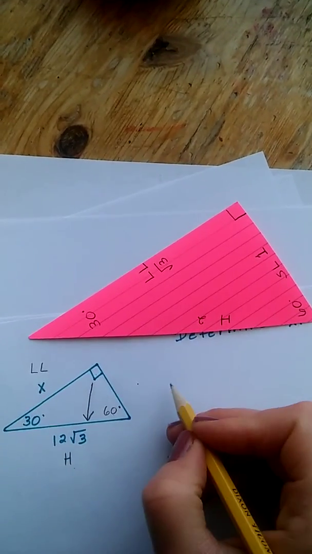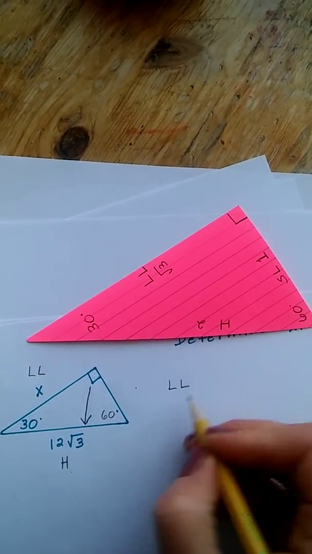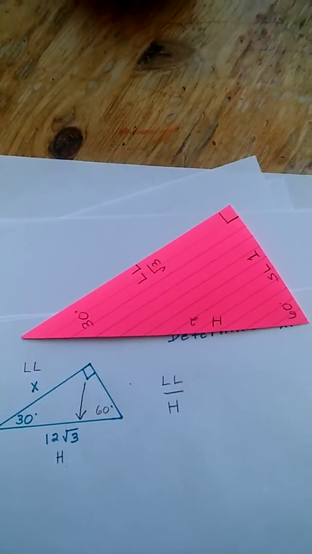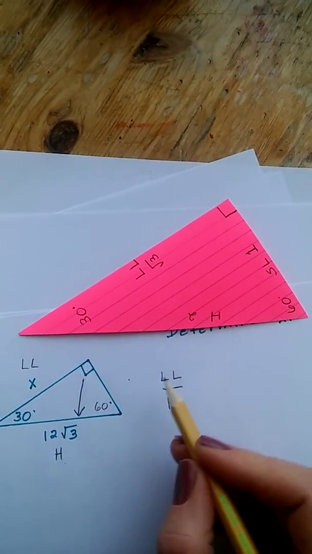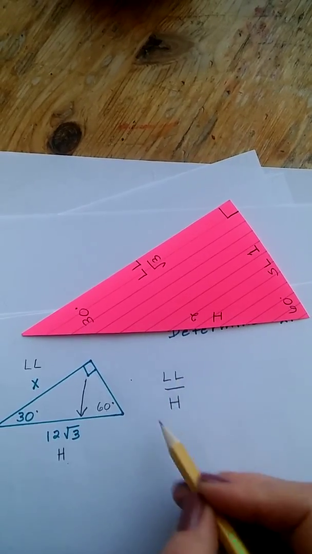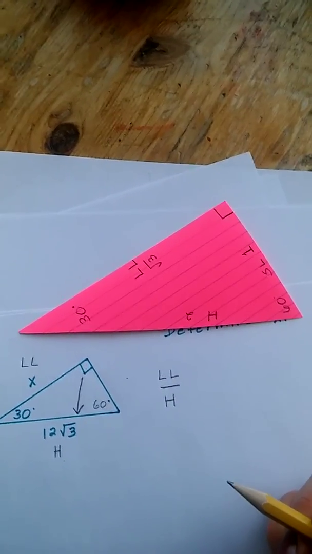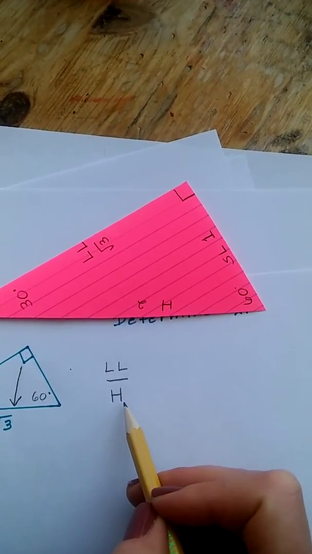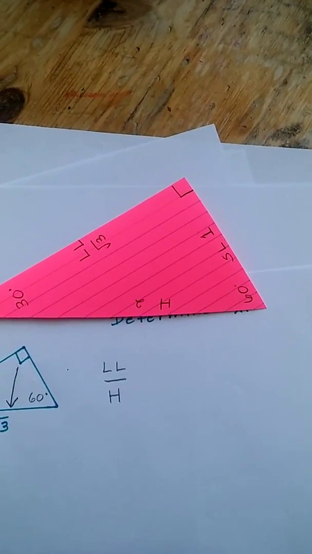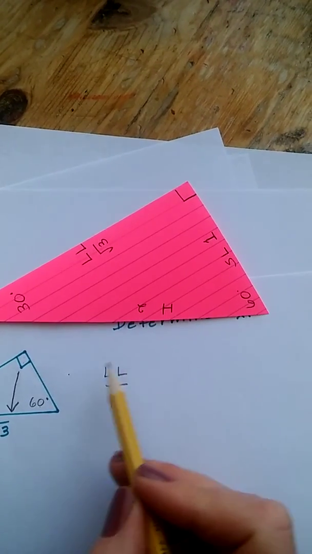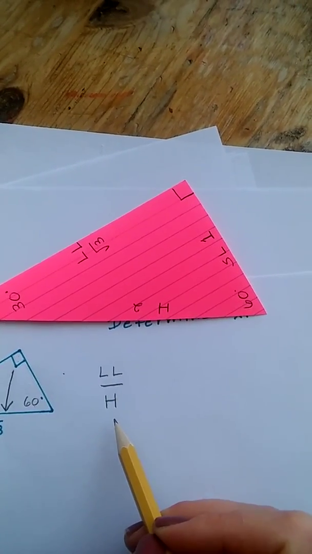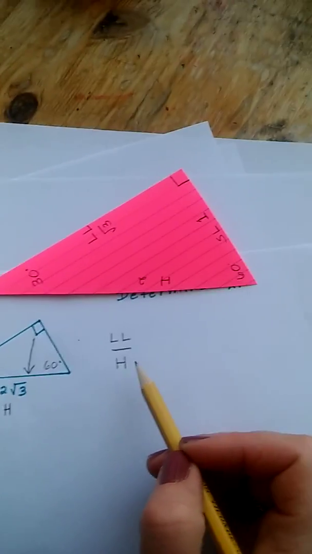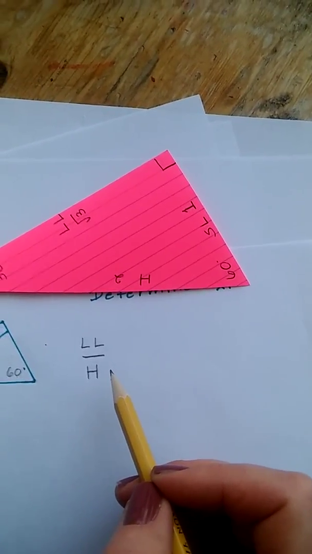So when I write my fractions, they are going to be about the long leg and the hypotenuse. I pick smaller and larger when I do my fractions, just to be consistent. Legs are always smaller than the hypotenuse. So don't let that word long deceive you. That leg is still going to be shorter than the hypotenuse. Just watch your labels as you move through this to make sure you're consistent with everything.